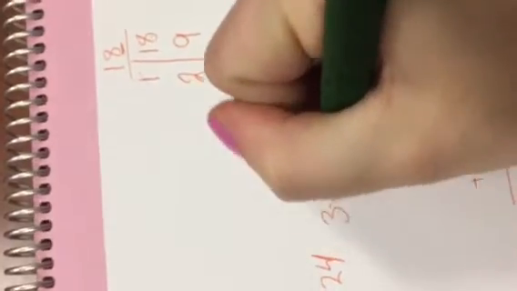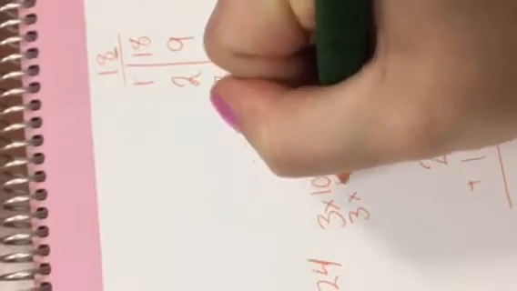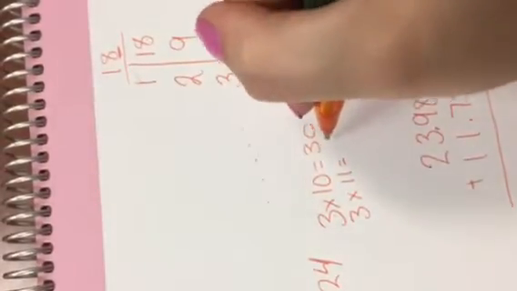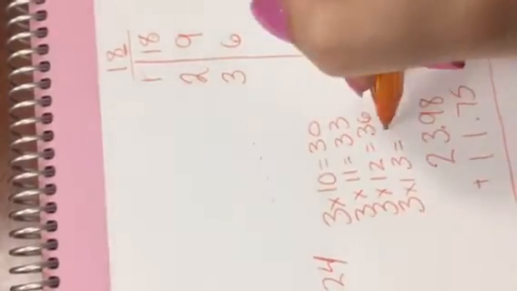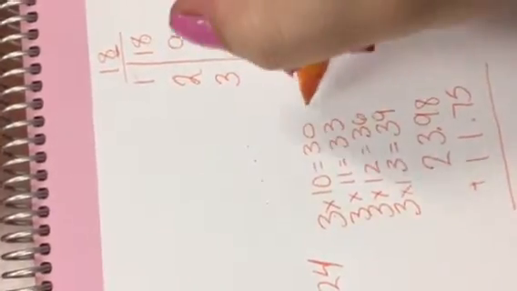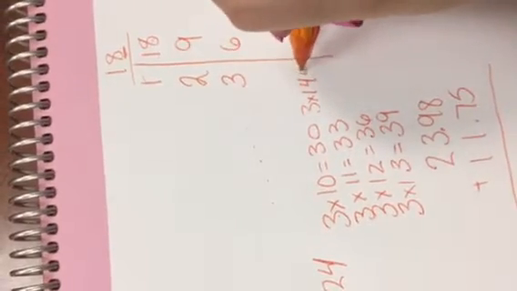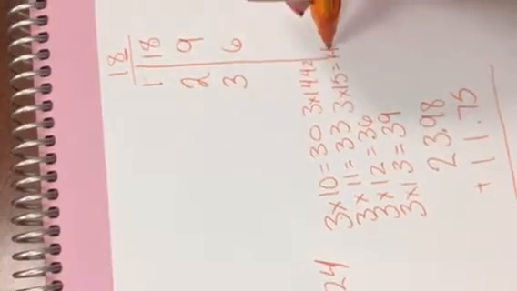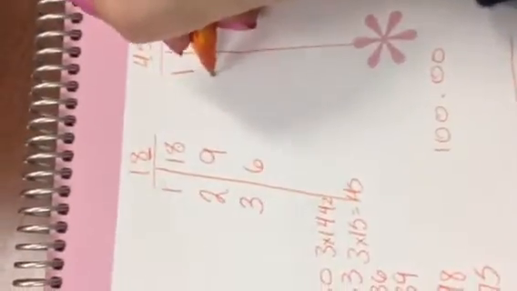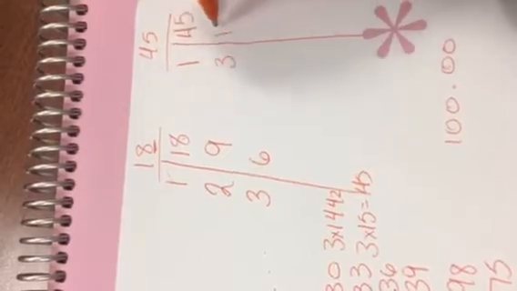I'm not sure about 3, so let's list our multiples. I know that 3 times 10 is 30. That's the highest I can think of. 3 times 11, I'm going to add 3 to 30, is 33. 3 times 12 is 36. 3 times 13 is 39. 3 times 14 is 42, and 3 times 15 is 45. So it is a factor, 3 and 15.